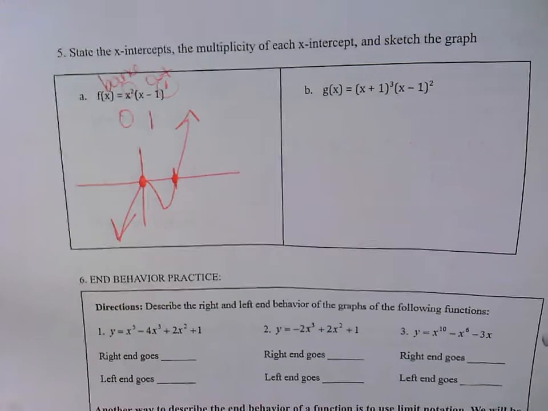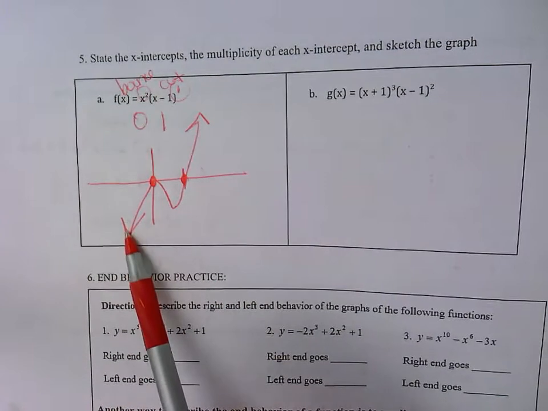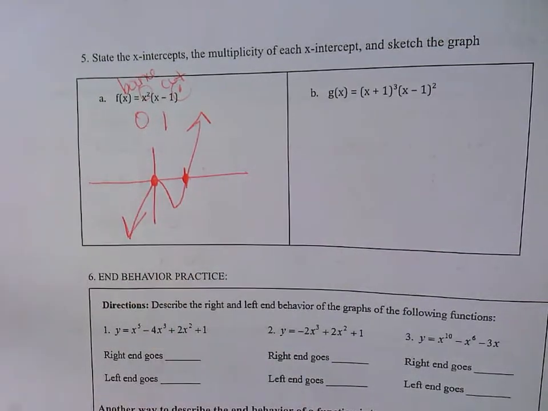So see if you can try part B the same way. Identify your x-intercepts, end behavior, take a stab at it, right? Because it's hard to figure out when you're first starting out what these bumps are doing here unless you actually try it yourself. So we'll try B and then we'll try 6 together, the end behavior, putting this all together.